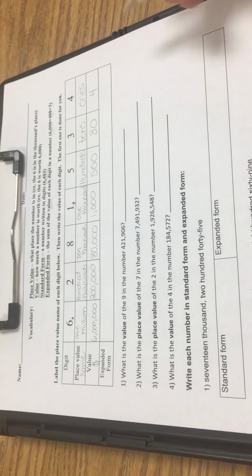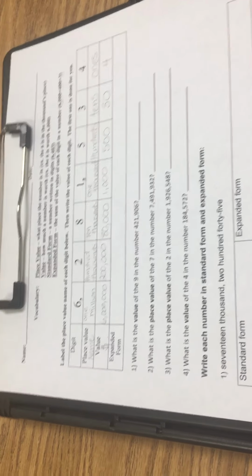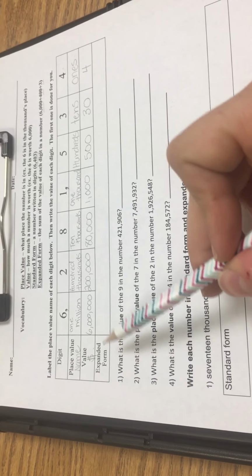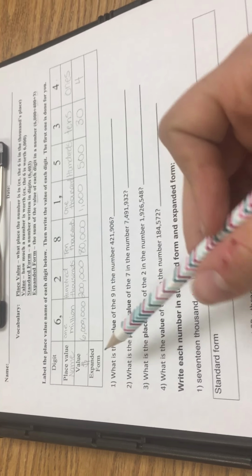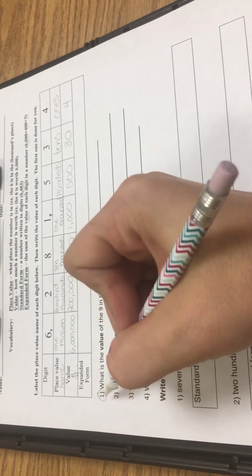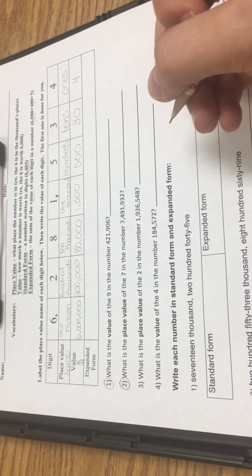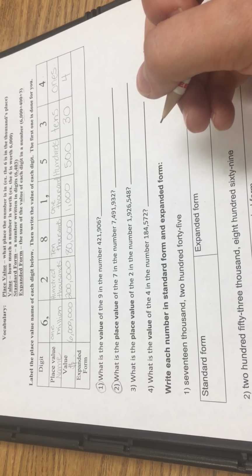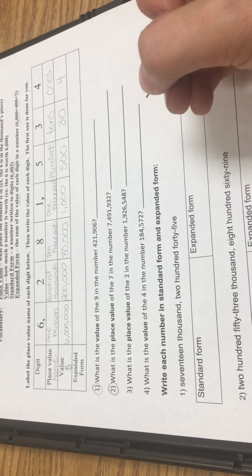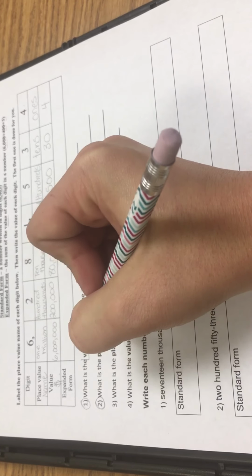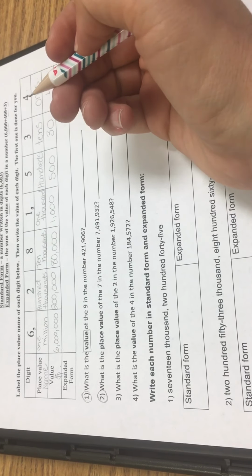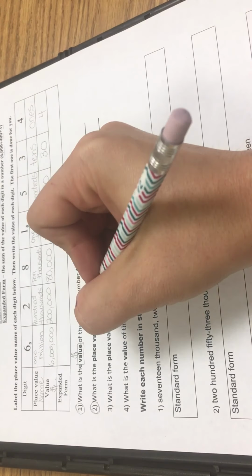Okay, so this is review from yesterday. So let's go down. We're going to skip expanded form. We'll go back, but let's do number 1 and 2 together. So number 1, it says, what is the value of the 9 in the number 421,906? So I'm going to box in value. And remember, value means how much, the amount. So it wants to know the digit 9.